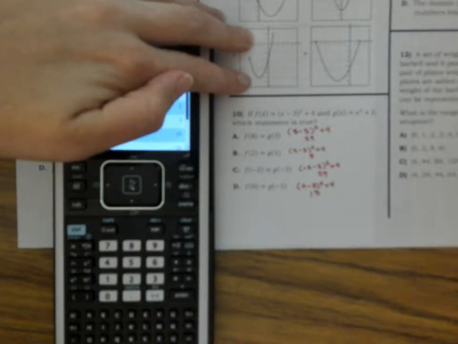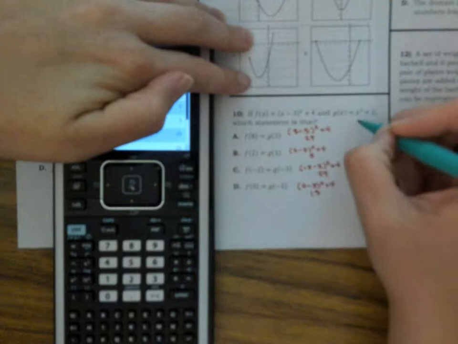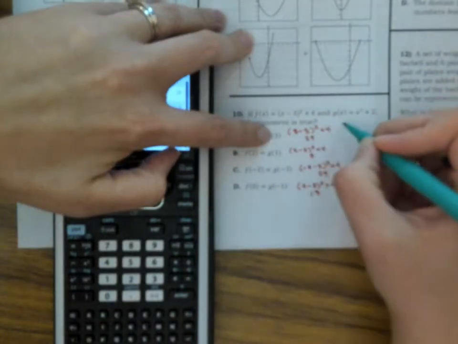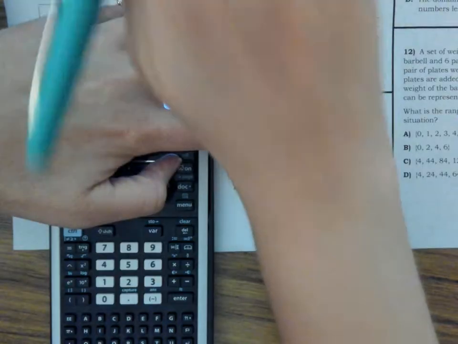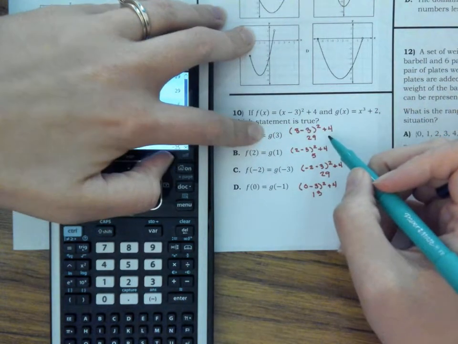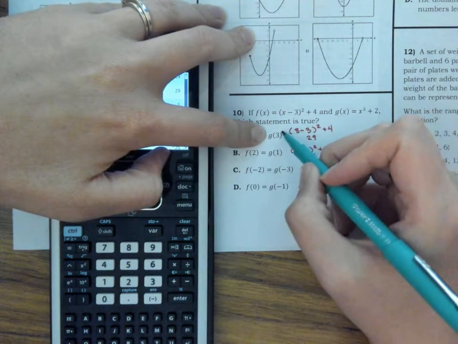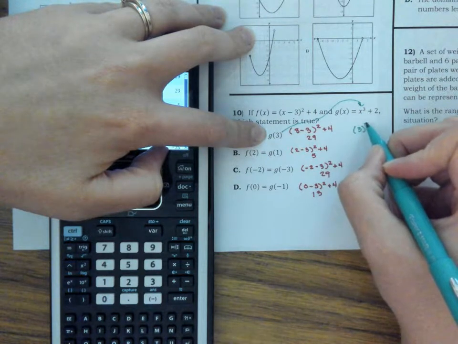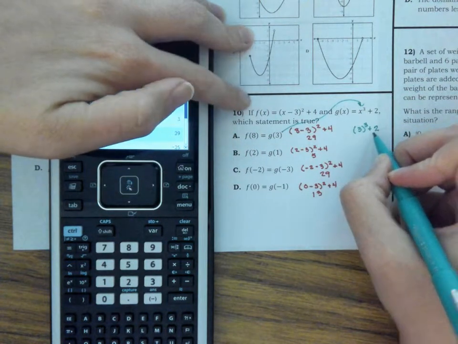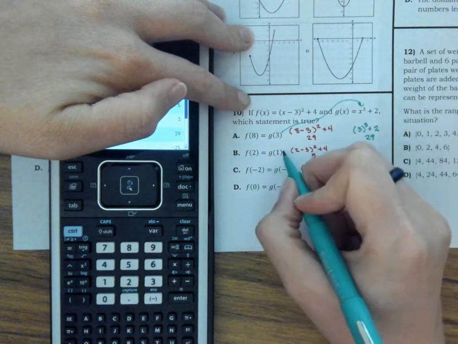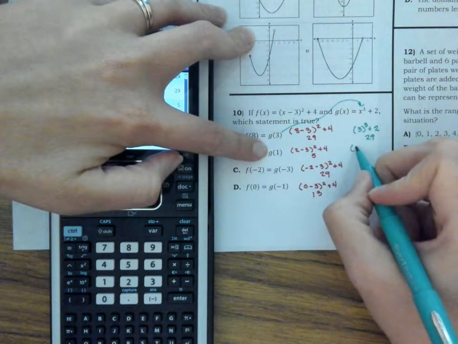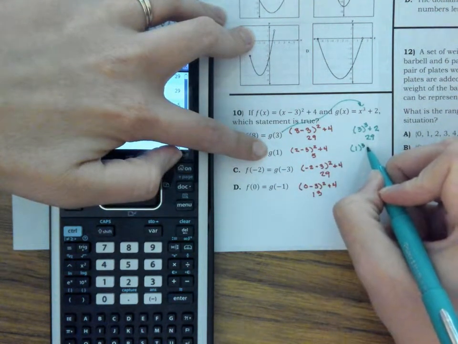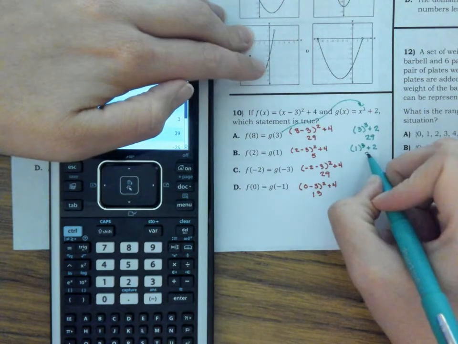And then if I type the g function in, g is 3 here. So I'm going to plug that in right here, and I would say 3 cubed plus 2, that's 29. Now put the 1 in. 1 cubed plus 2 is 3.